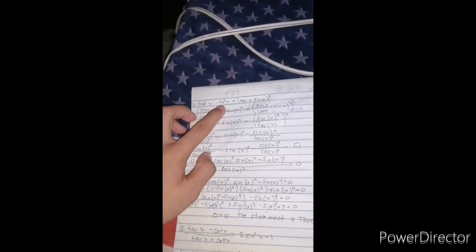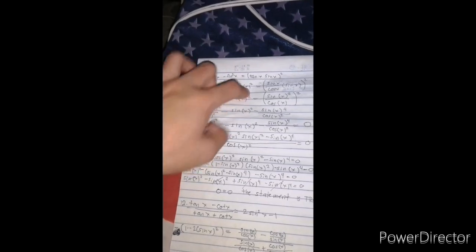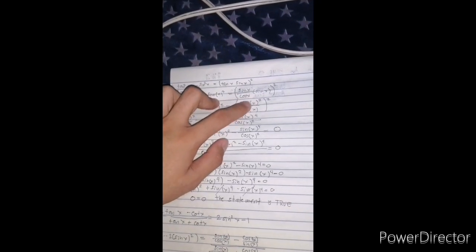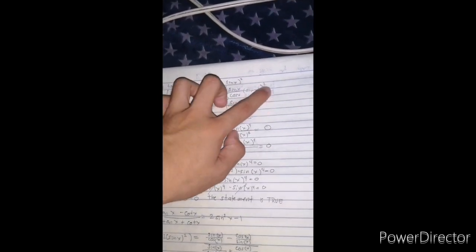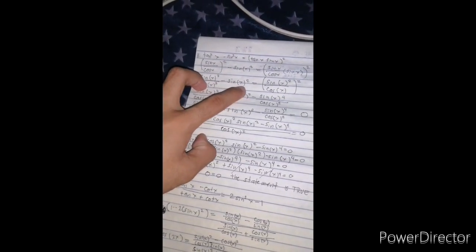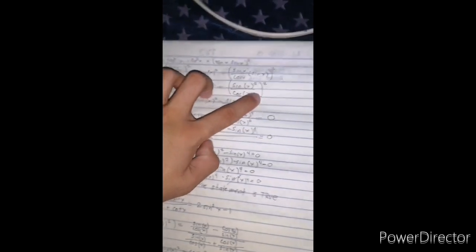So the number 11 is tan squared x minus sine squared x is equal to tan x sine x raised to 2. Sine x over cosine x raised to 2 minus sine x squared is equal to sine x over cosine x times sine x, then raised to 2. Sine x squared over cosine x squared minus sine x squared is equal to sine x squared over cosine x raised to 2.